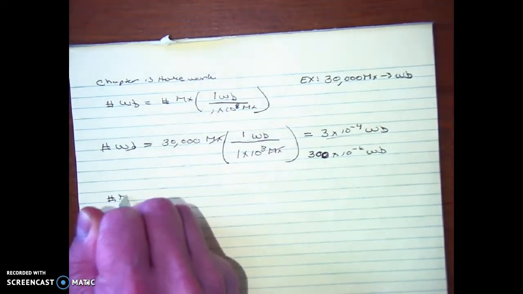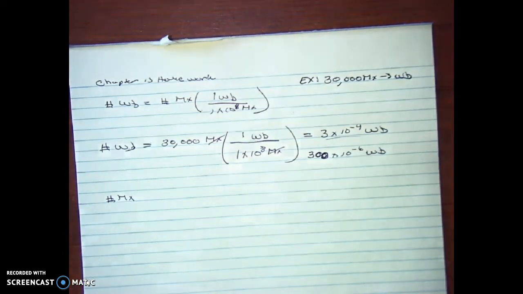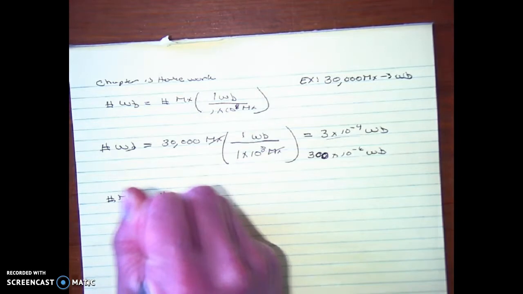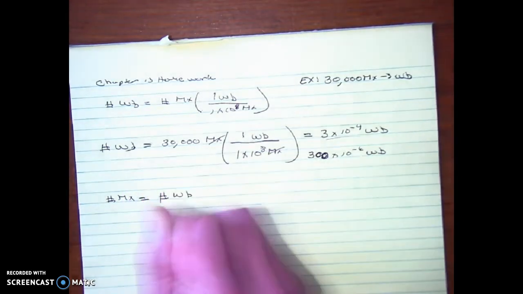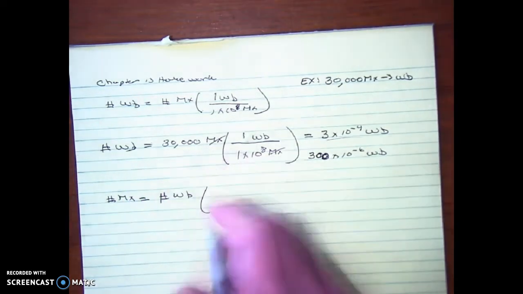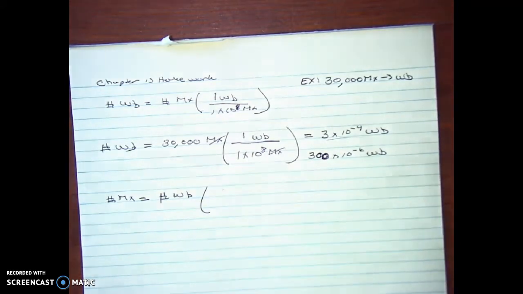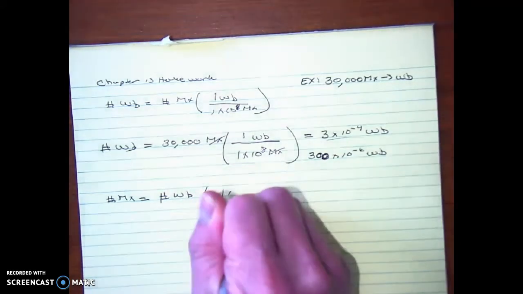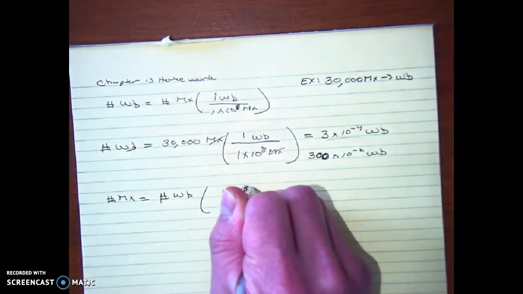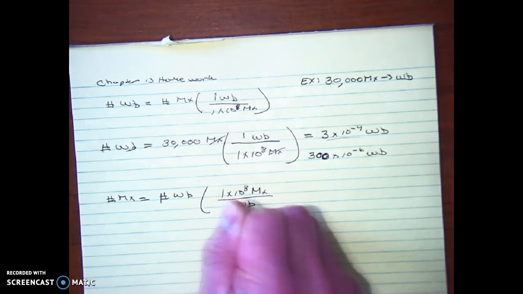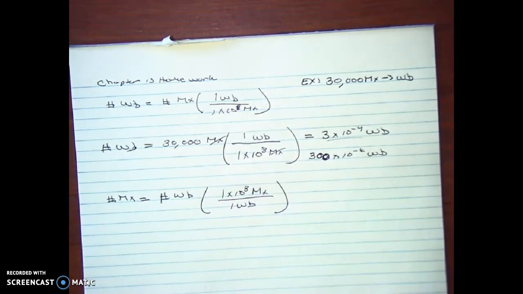So the number of Maxwells, well, if we want to find the number of Maxwells, we take the number of Webers. And then now what we're going to do is we want to find the Maxwell. There is 1 times 10 to the 8th Maxwells per 1 Weber. Okay, that should be simple enough.